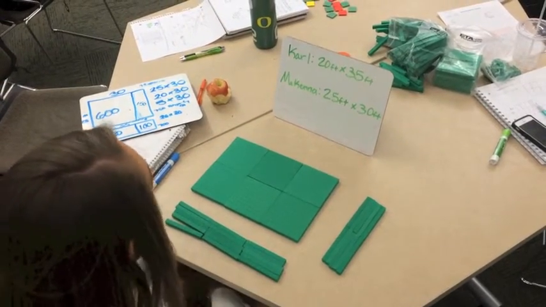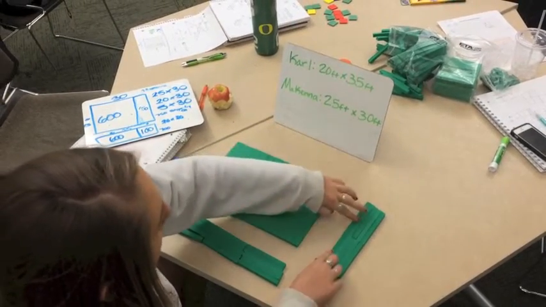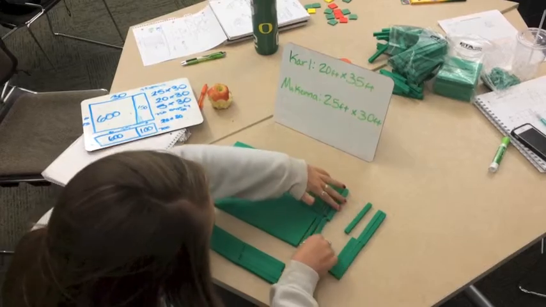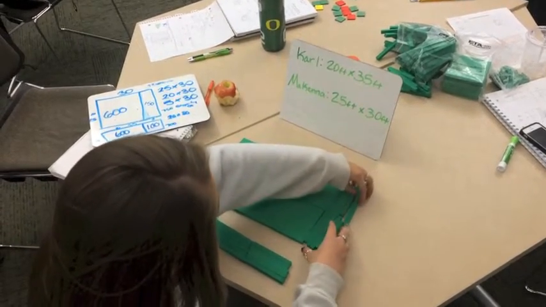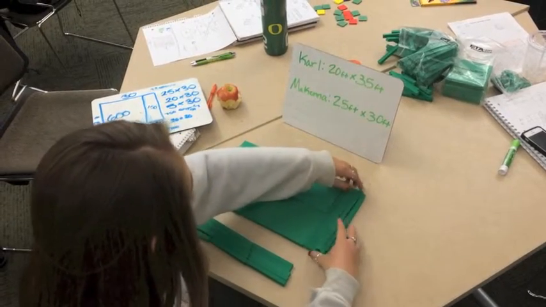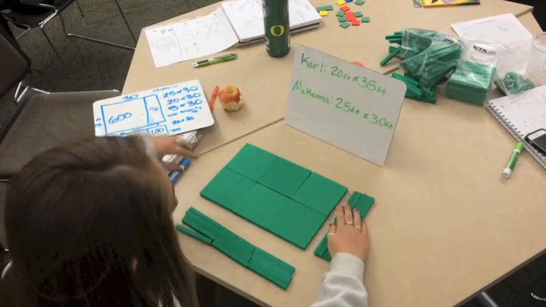And for Carl's garden, he's 20 feet by 35 feet. So we need 5 more groups of 20 to make Carl's garden. So we have Carl's garden here, 20 feet by 35 feet. So we'll push him out.